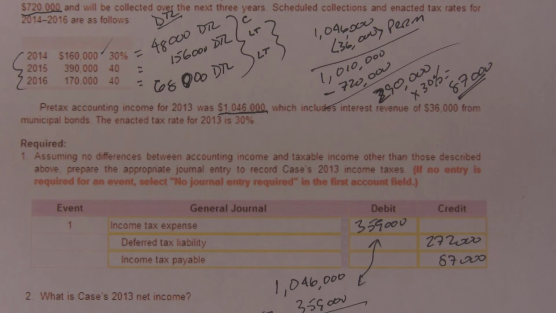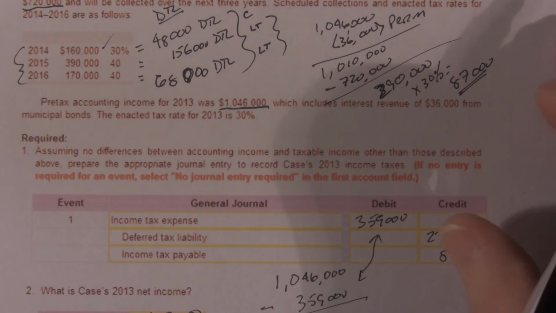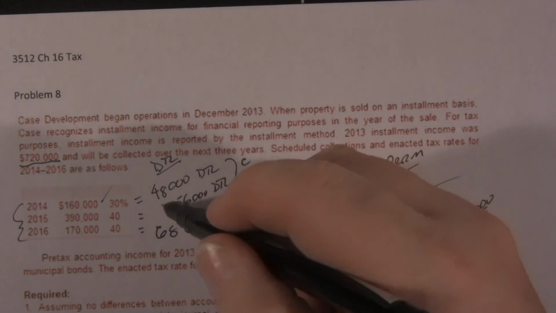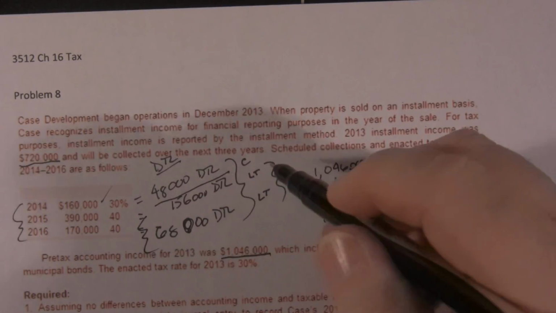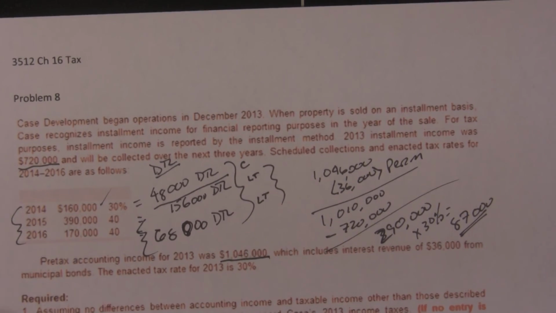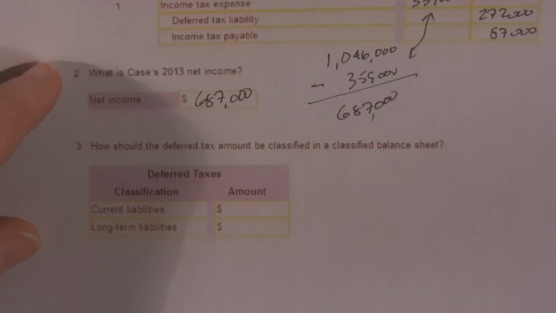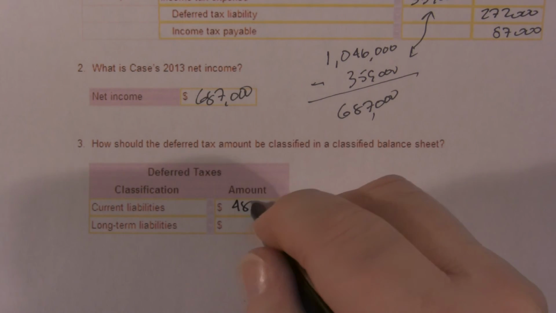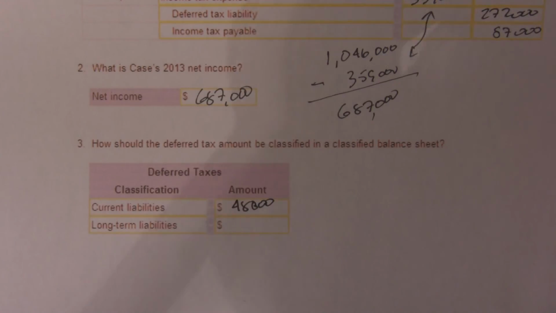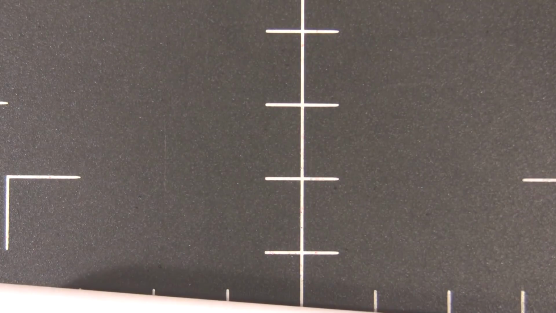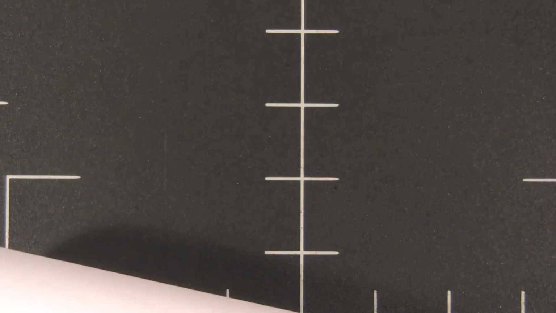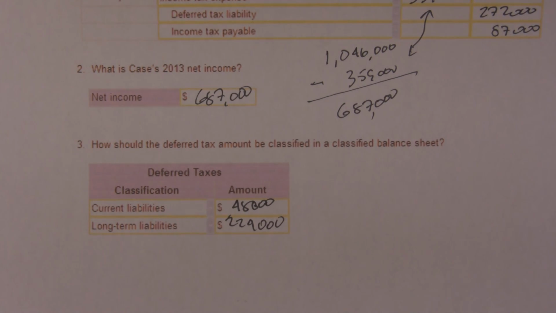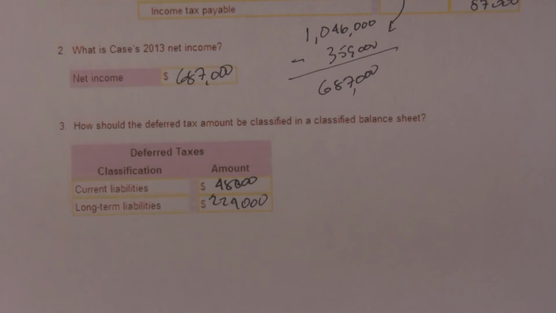And then it asks us to come up with our current and long-term deferred tax liabilities. So our current deferred tax liability is this, and the sum of those is our long-term. So our deferred tax liability, the current portion, is 48. And we've got to add up the other two pieces, 156 and 68, 224. Okay? That's the whole deal.